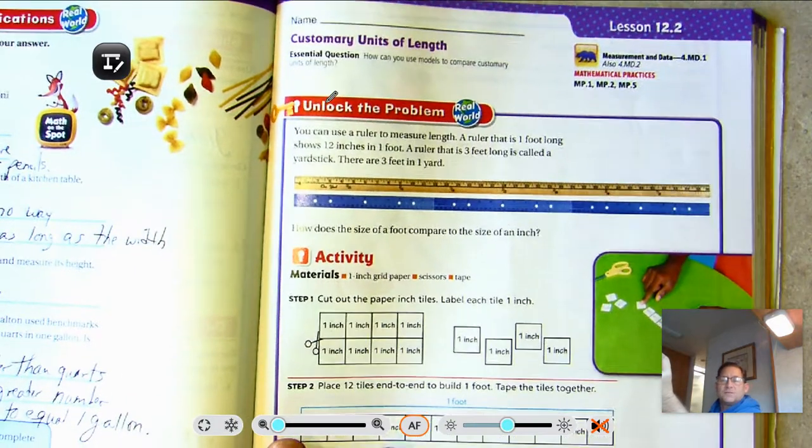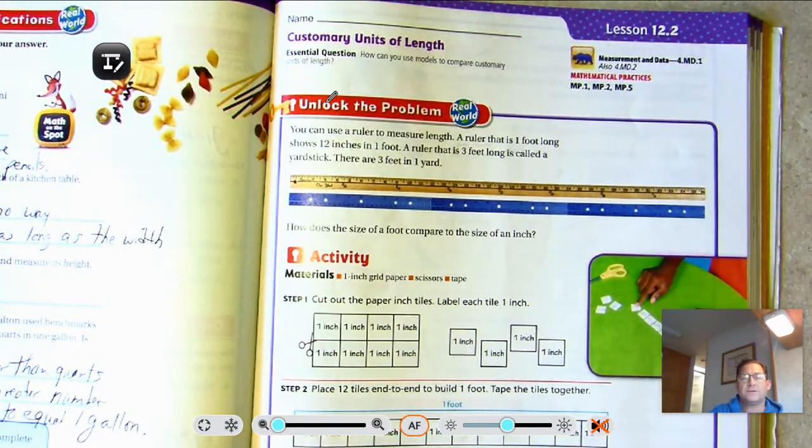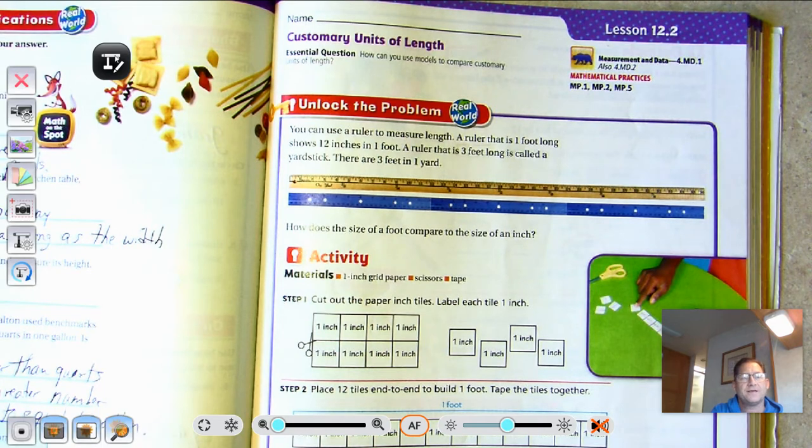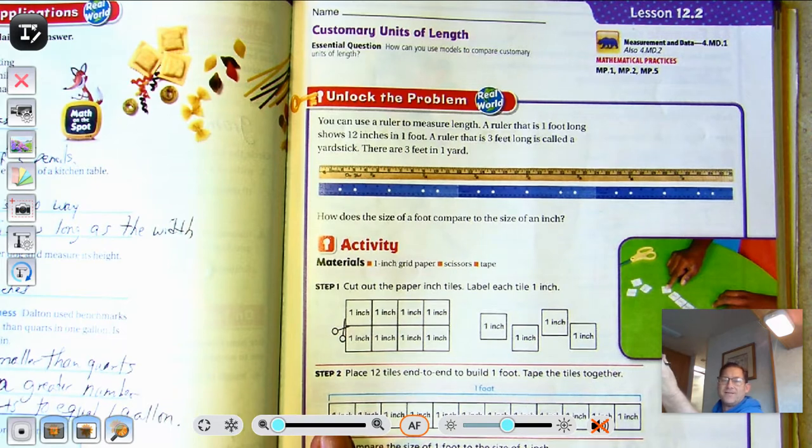Hello, everybody. So we're going to continue with Chapter 12, Lessons of Study. Today we're doing Lesson 12.2, Customary Units of Length.